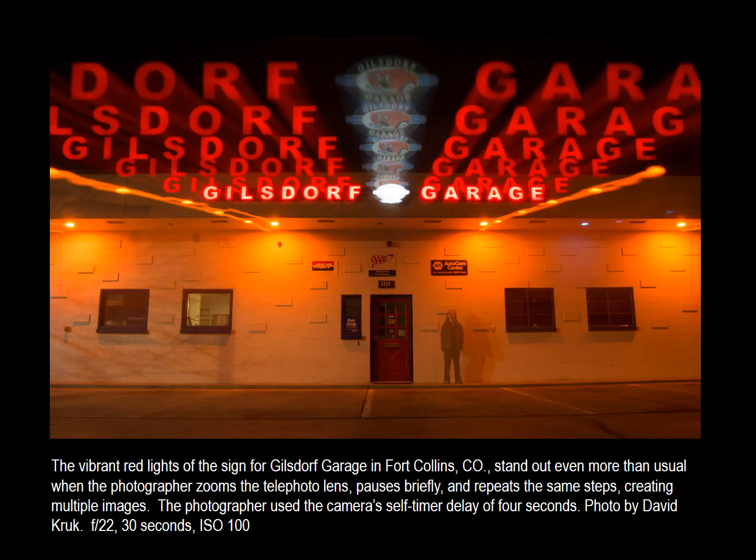David Kruk used this 30-second time exposure to get a lot of different special effects in his photo. For example, at first, in the 30-second time frame that he had, he ran out in front of the camera that was placed on a tripod with a shutter delay, and you can see his little ghost image on the right-hand side of the doorway. Then he returned to the camera and slowly zoomed the lens outward, so he got this telescoping kind of psychedelic effect for the Gilsdorf garage sign.